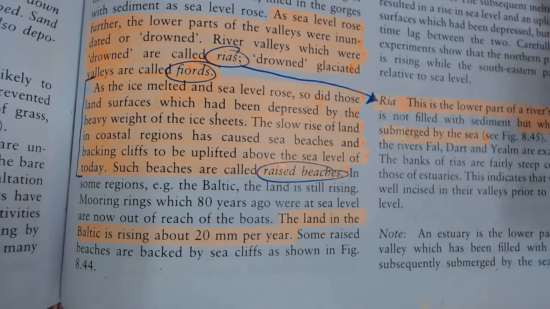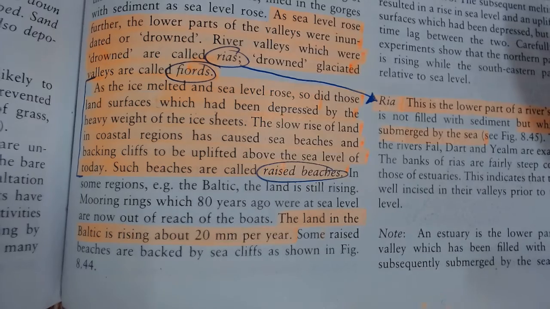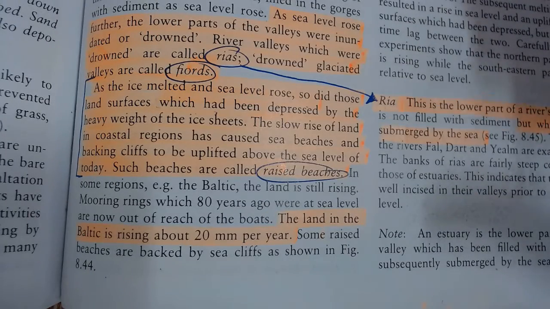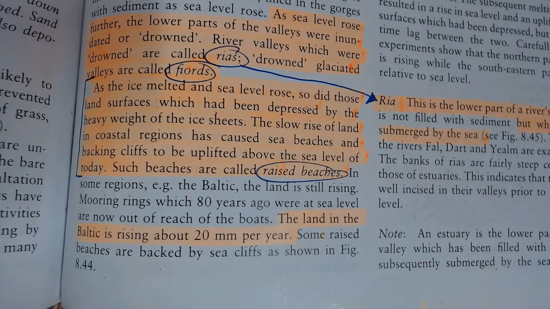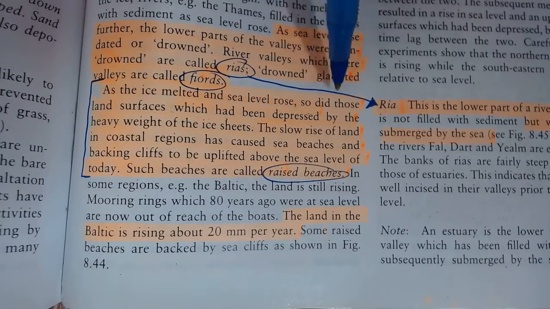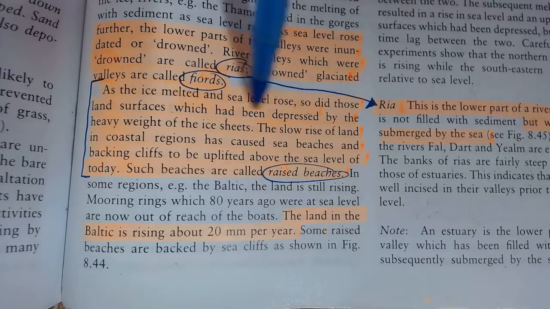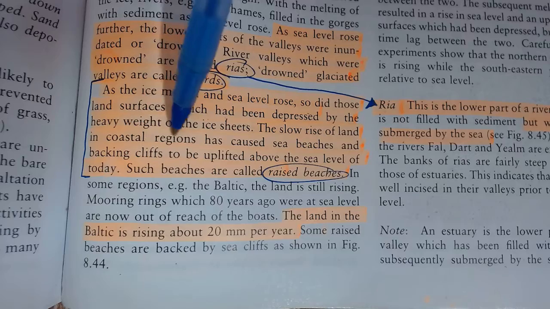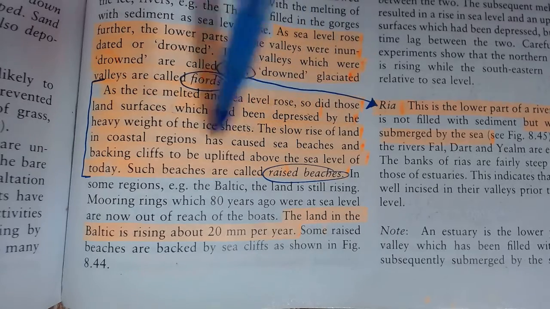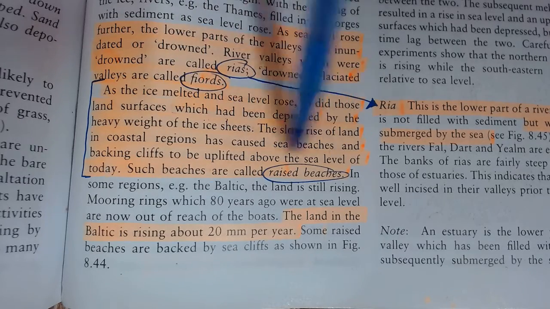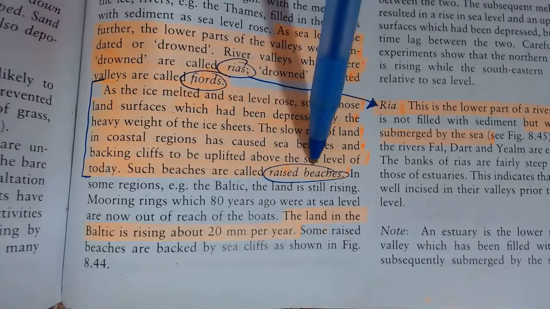Now as these glaciers began to melt and what we say is retreat, move back towards the poles, the North and South Pole, that weight is taken off the land, which enables it to pop up again or to rise up slightly. So as the ice melted, and sea level rose, so too did the land surfaces which had been depressed by the heavy weight of the ice sheets. The slow rise of the land in coastal regions has caused sea beaches and cliffs to be uplifted above the sea level today. Such beaches are called raised beaches.